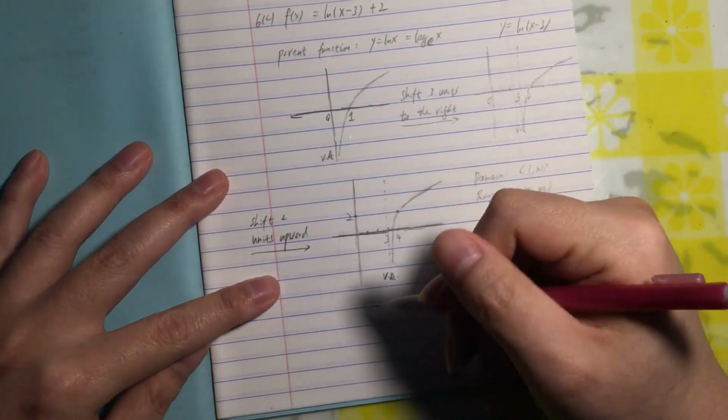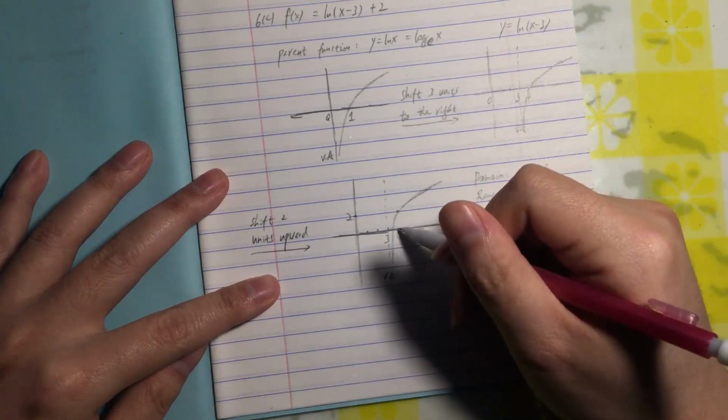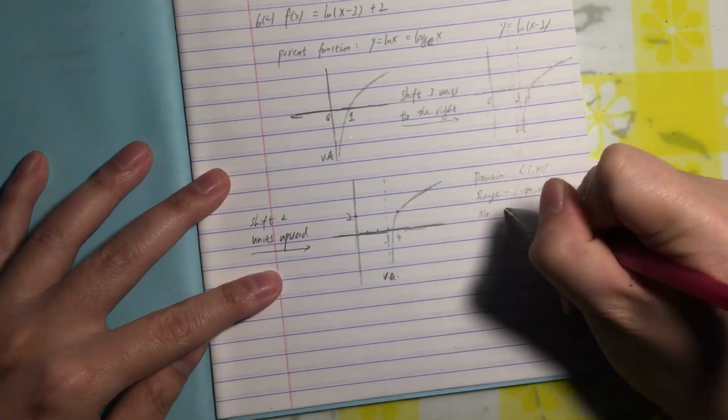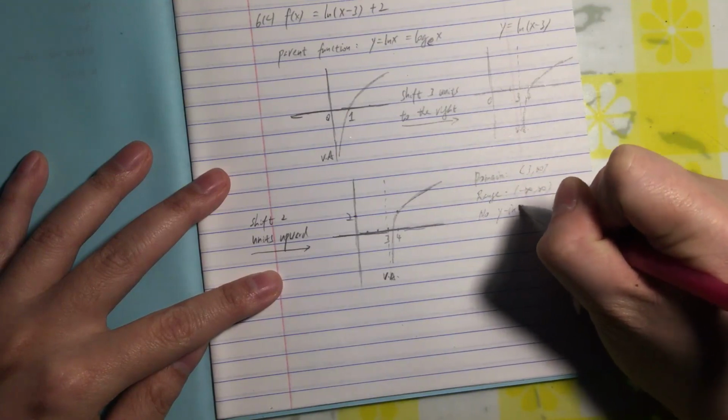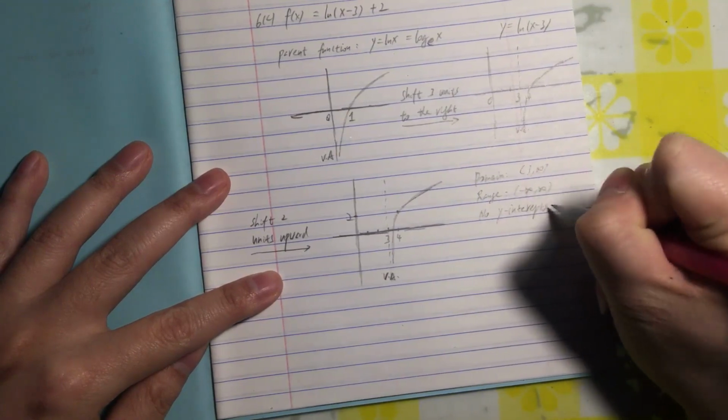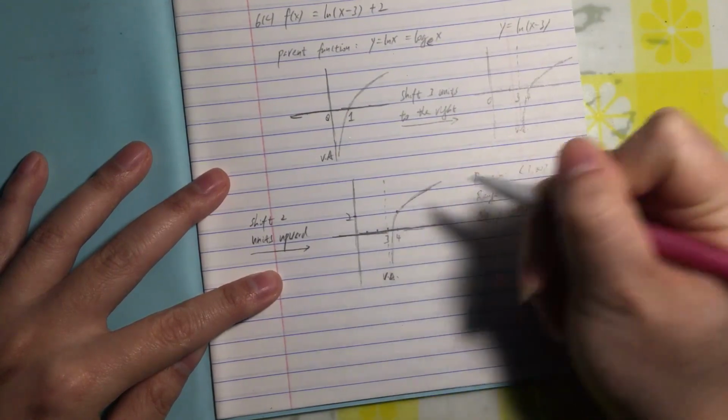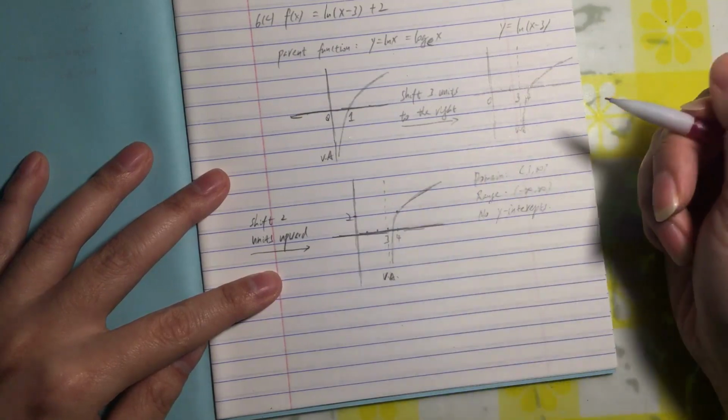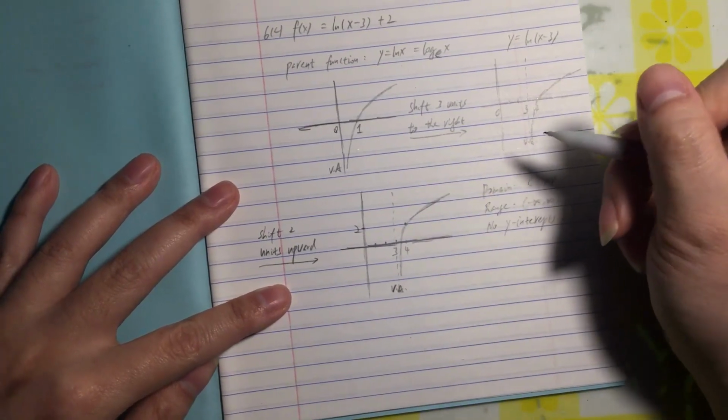There's no y-intercept, but there's an x-intercept here. For the x-intercept, we set y equal to 0.